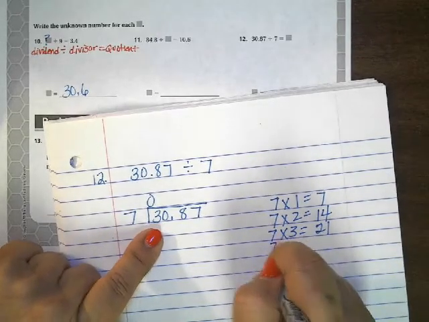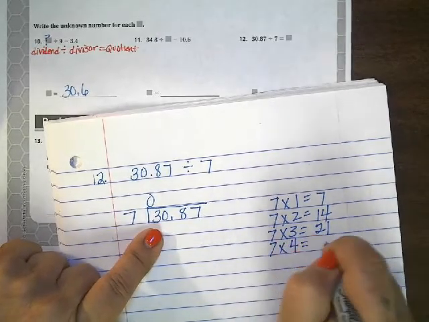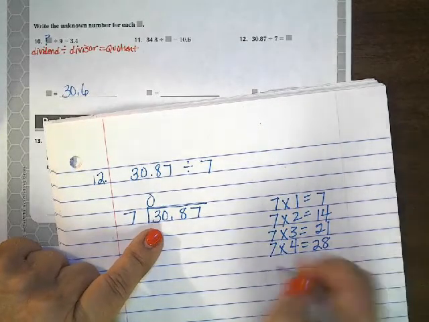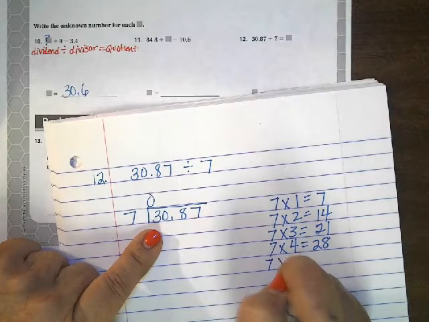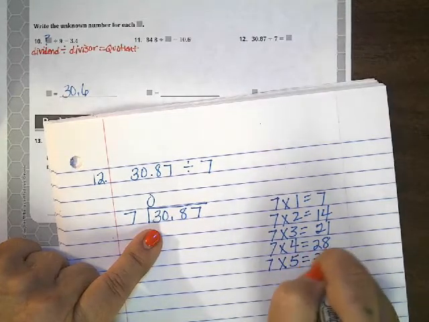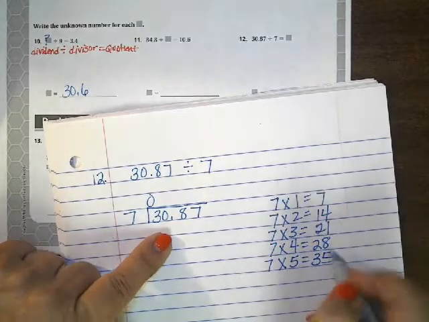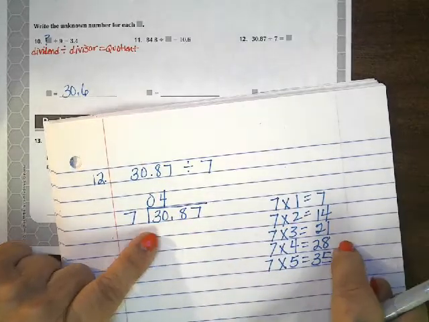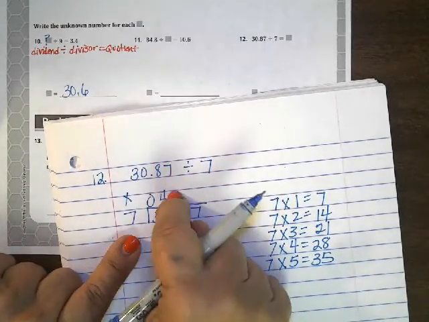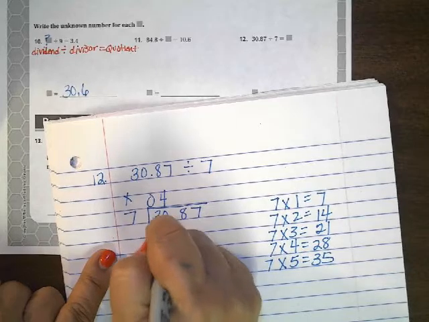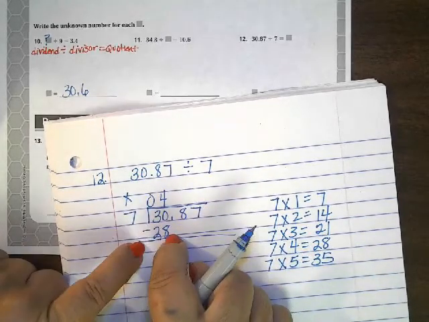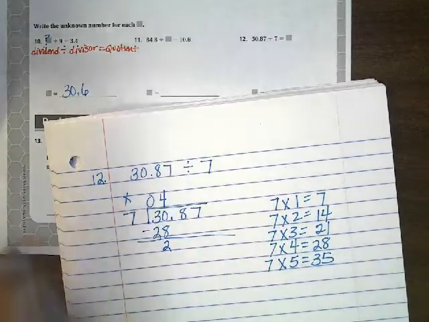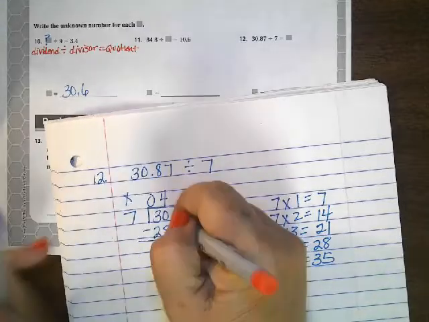Can I keep going? If I have 7 and 4 in each group, that's 28. Oops, can I stop or keep going? All right, someone says one more. 7 times 5 in each group, that's 35. Okay, way too big. So the one closest to it is going to be 28, and I can get that by multiplying 4 times 7 equals 28. So I was able to use 28 of the 31s, leaving 2 left over. I have my decimal point here, so now I'm going to move up my decimal.